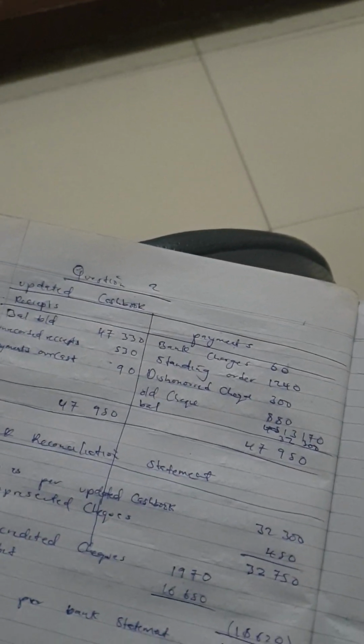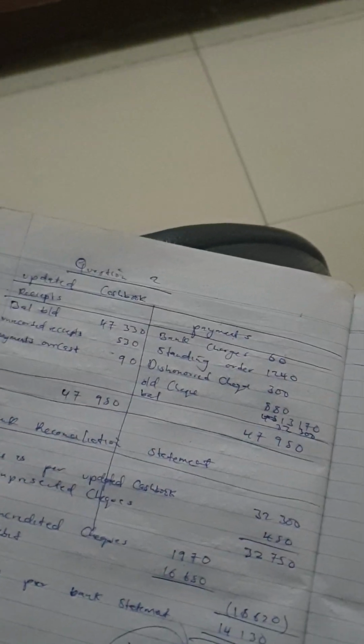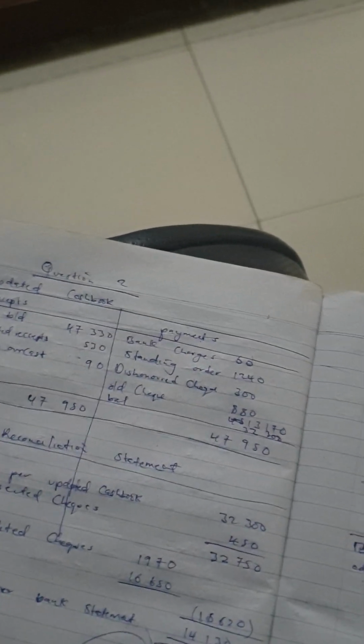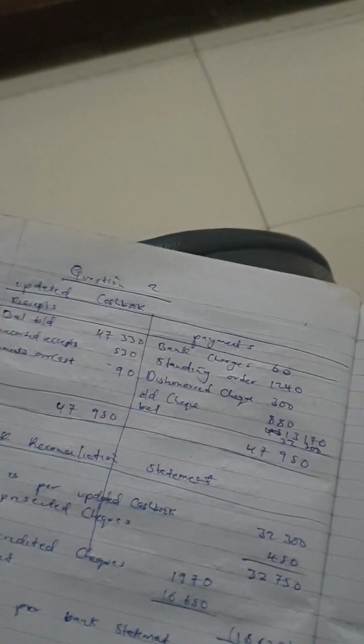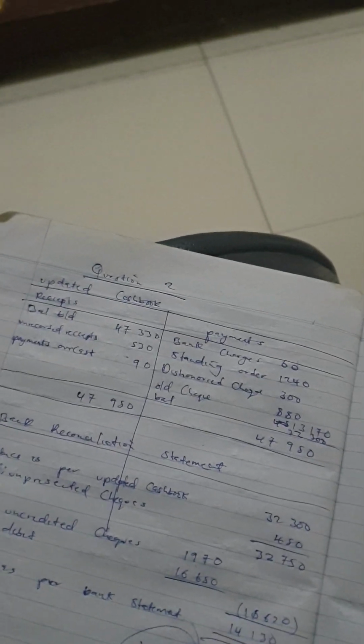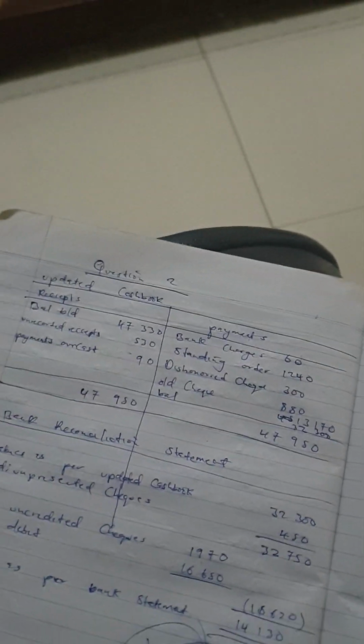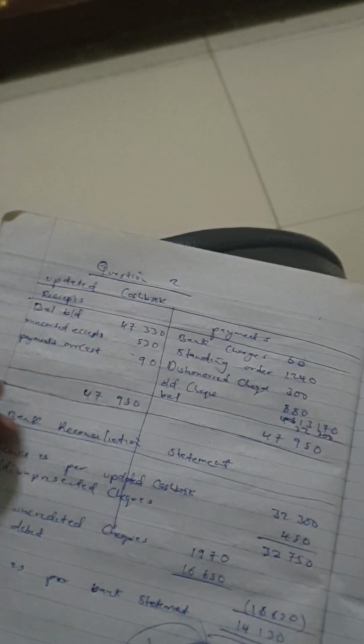You just have to know that bank charges, dishonored checks, and standing order are found on the credit side. Then on this side we only have interest received and also dividend received. If these were mentioned, they are supposed to be on the debit side.